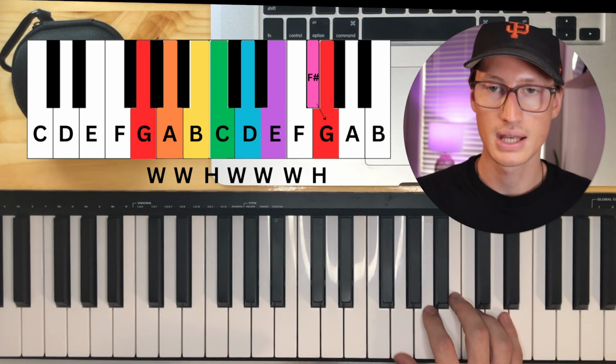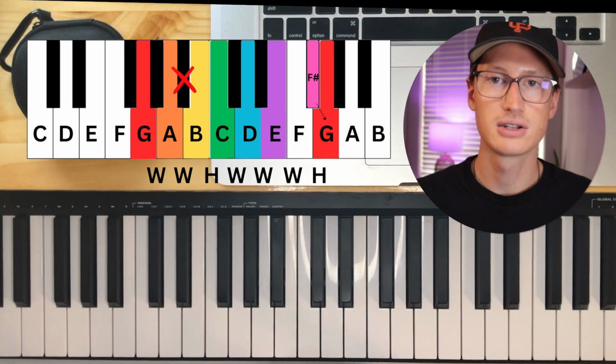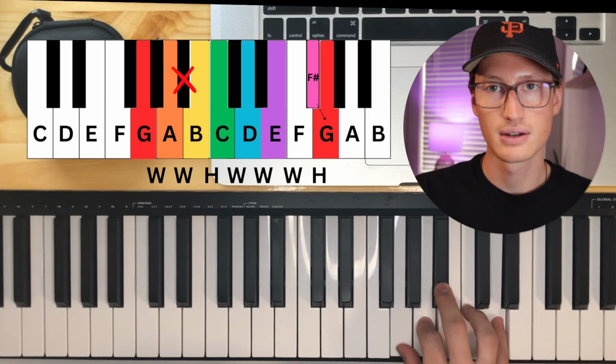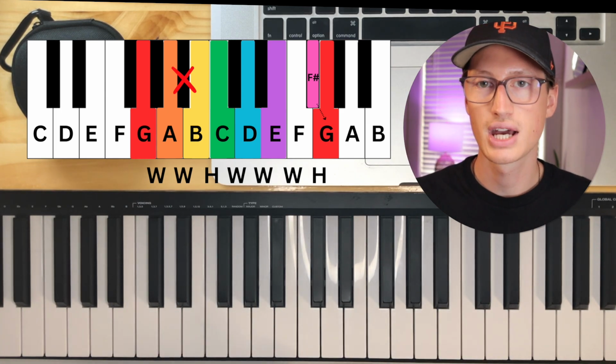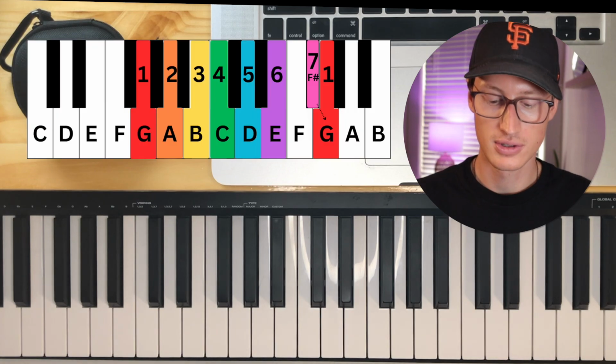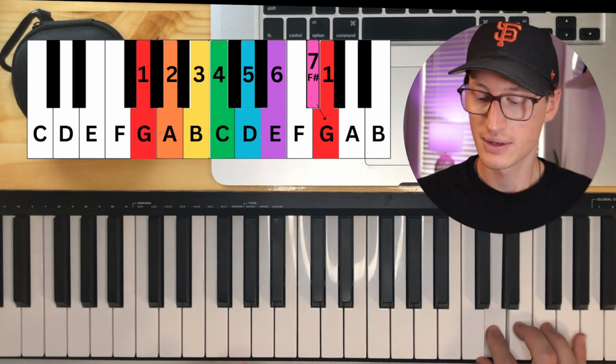If I was to play that scale and played something outside of that scale, you hear how that sounds bad. It might give it a little jazzy sound, but that's not really what we're going for in modern worship music most of the time. So as you noticed, I numbered as I was playing through the scale. 1, 2, 3, 4, 5, 6, 7, 1.